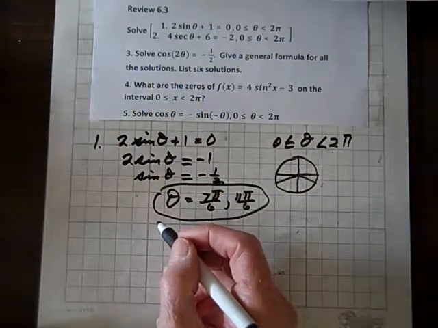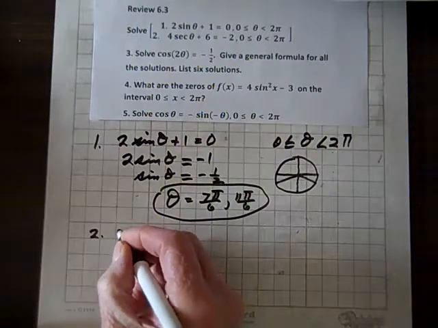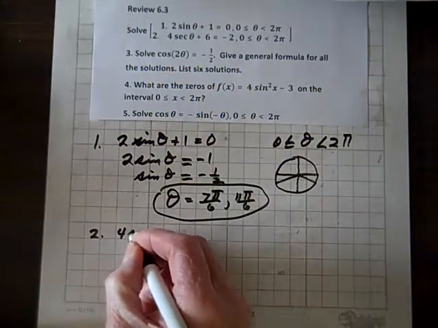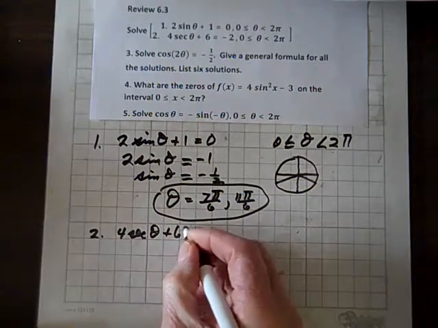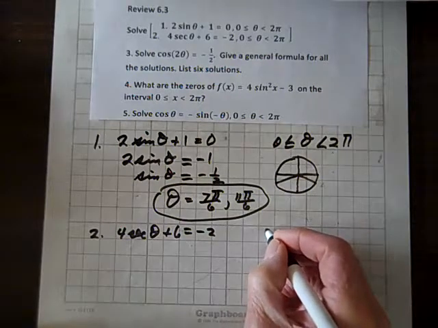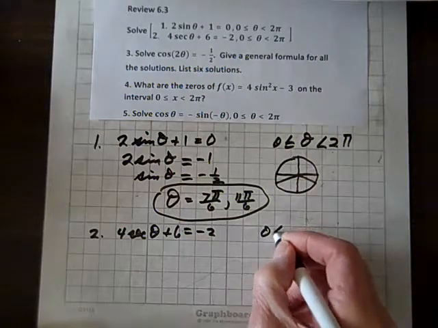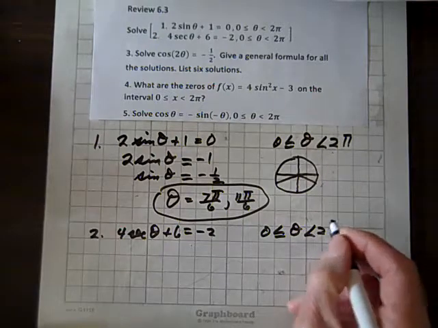So number 2, 4 secant theta plus 6 equals negative 2, and the interval we're working on is 0 is less than or equal to theta, which is less than 2 pi.